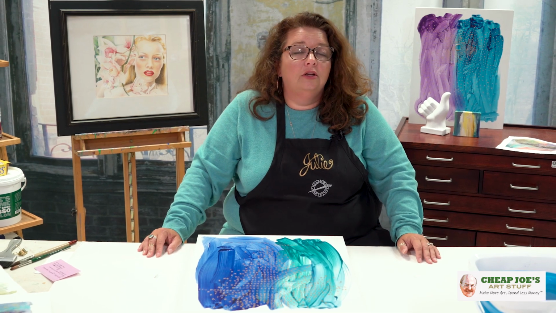So next time that you're setting out to create, take a look at balance within your piece and make sure that it makes sense to you, because then it'll translate onto the viewer.